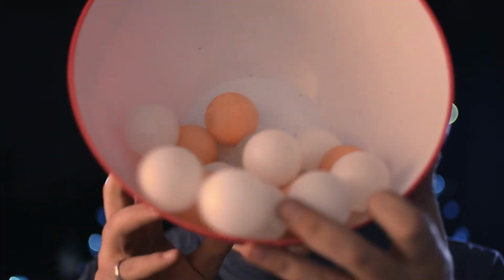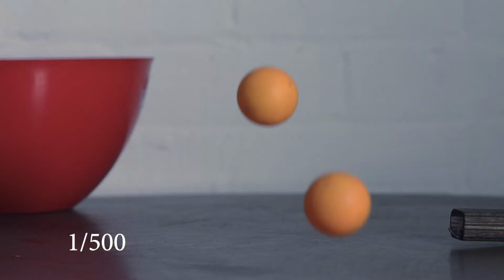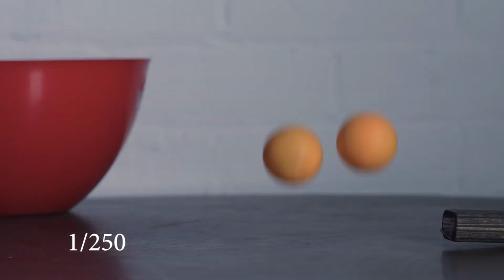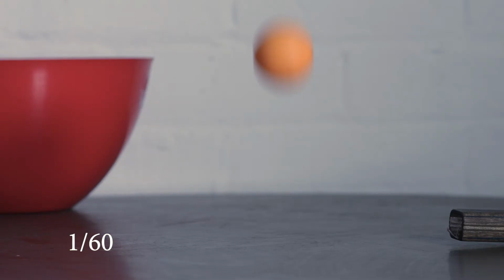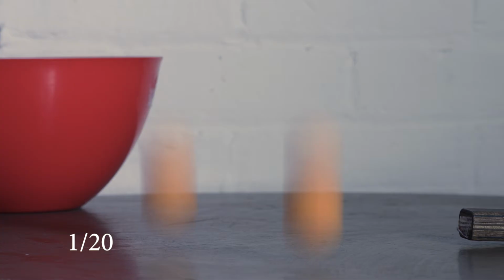To get a better sense of the effect, let's play with my balls. At 1/500th of a second, it's almost sharp. Half that and we can see some blur. At 1/60th, it looks like an egg. And at 1/20th, it doesn't even look round anymore.